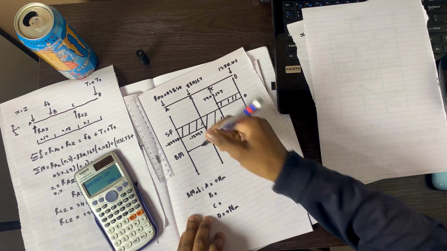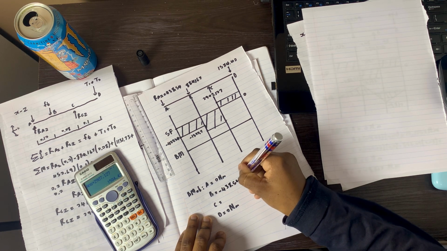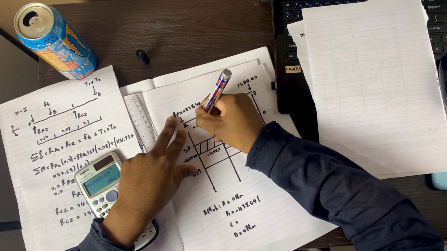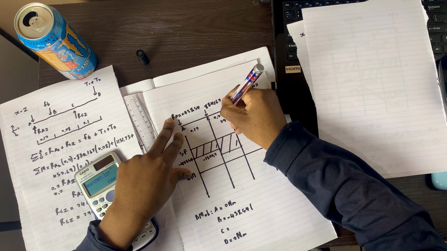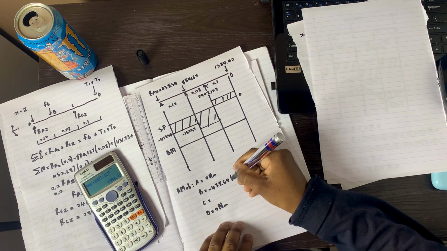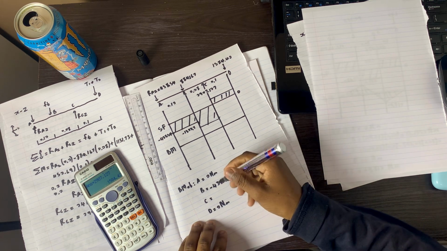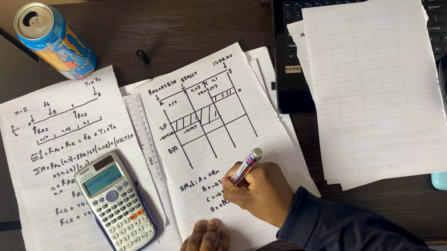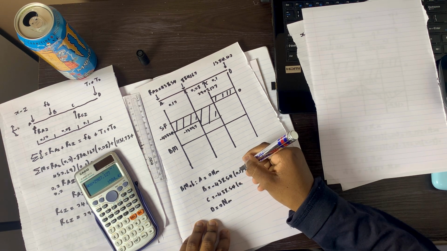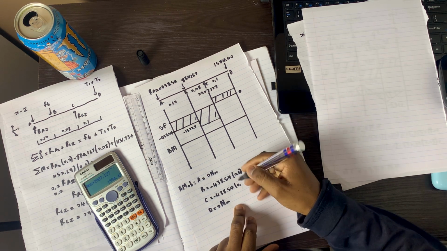Bending moment at B is going to be this one. It's minus 438.54 multiplied by the distance. I forgot to write the distance: 0.12, 0.08, 0.1. So minus 438.54 multiplied by 0.12. Don't make mistakes, because those mistakes will cost you.